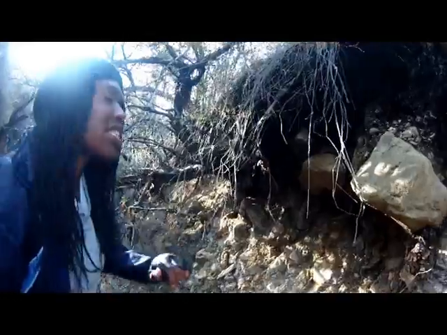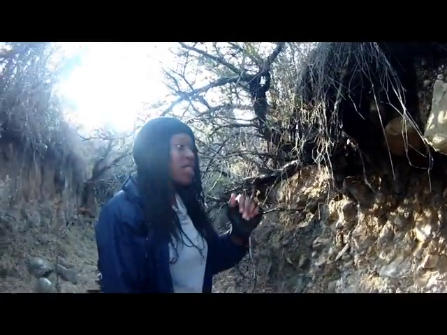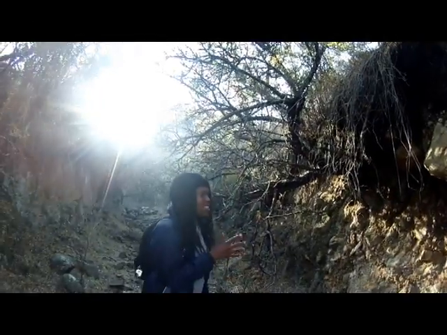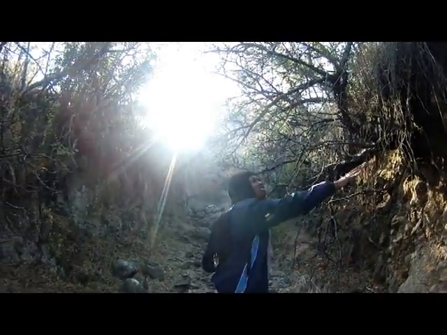The flow of water during the rainy season causes the banks to fall down. So the mechanism that's responsible for altering this landscape is water. Let's look at the biology.